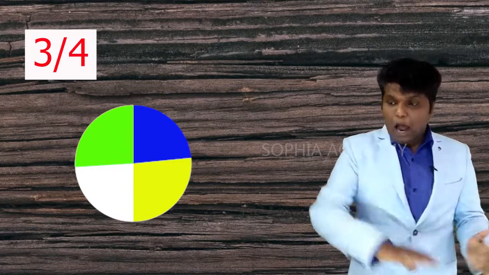If 1 by 4, what does it mean? Out of 4 parts, 1 part. 2 by 4, what does it mean? Out of 4 parts, 2 parts. 3 by 4 means one thing was given to you and you made it into 4 equal parts, and then 3 by 4 means 3 pieces out of the 4 pieces which you have made. This is the idea behind a fraction. Hope you understood that one, right? Okay, coming back to our topic.